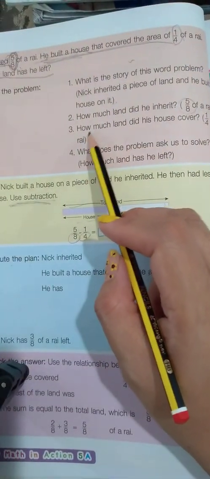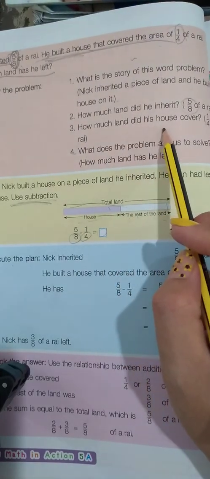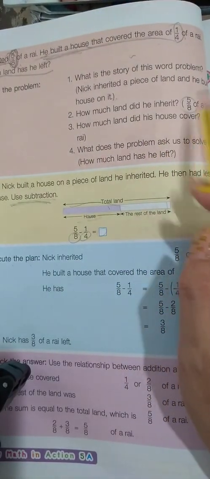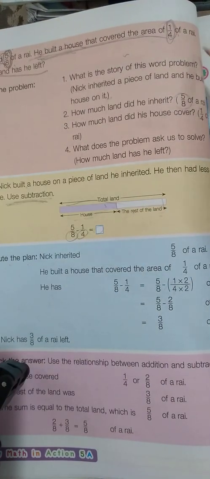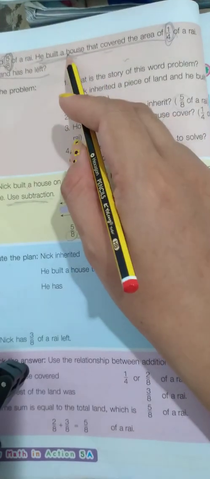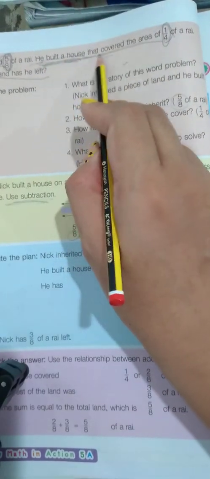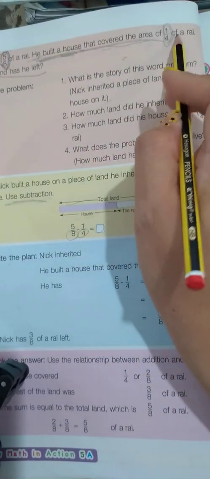Next question: how much land did his house cover? 1/4 of a rai. He built a house that covered an area of 1/4 of a rai.